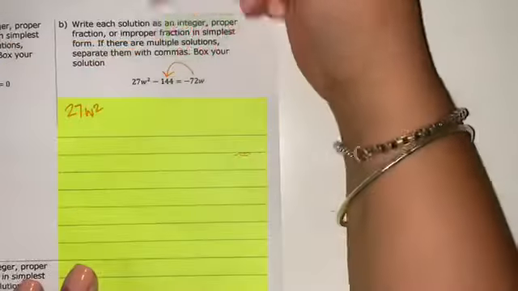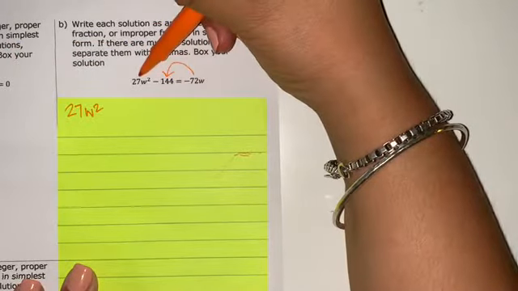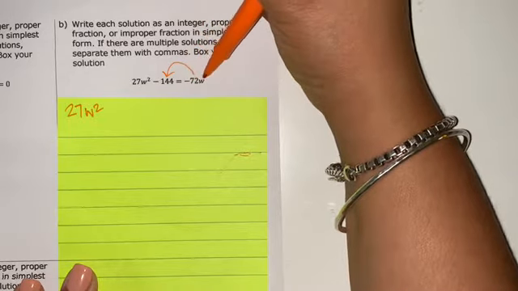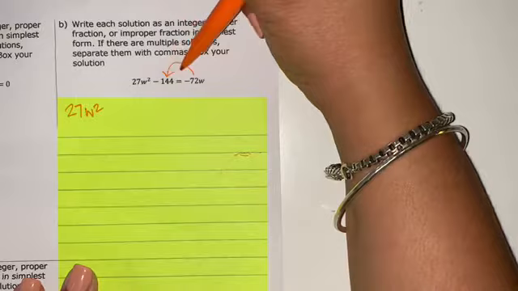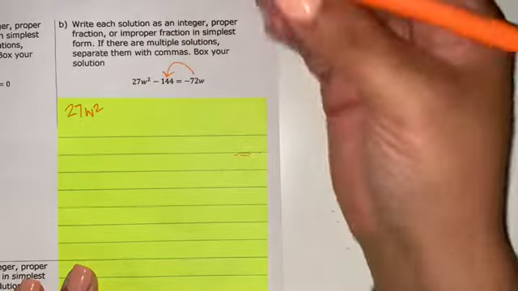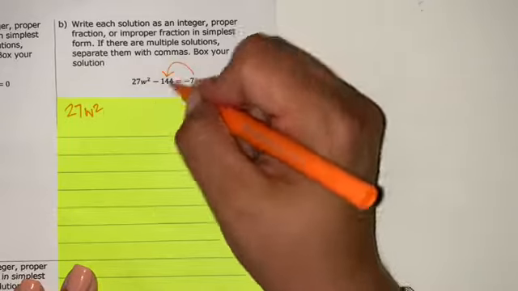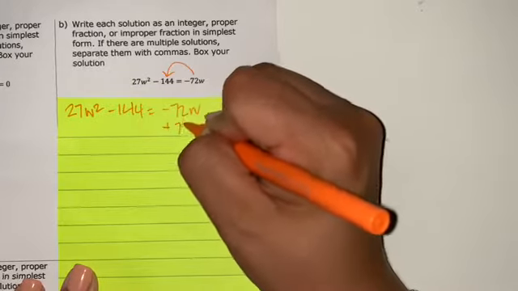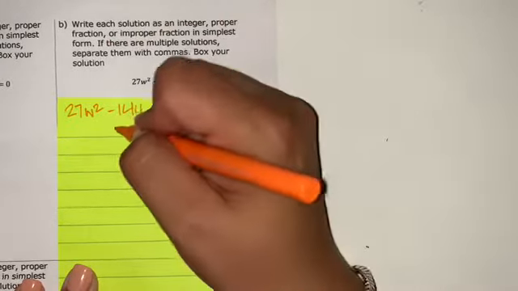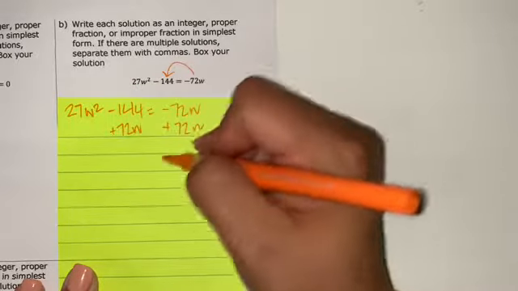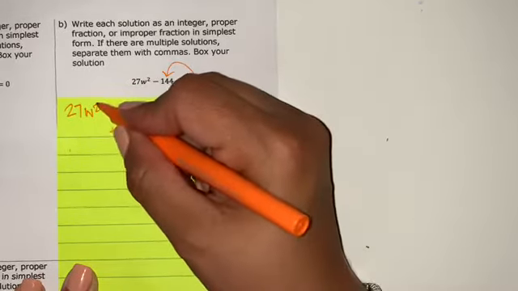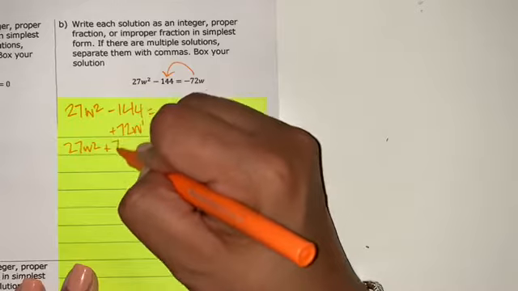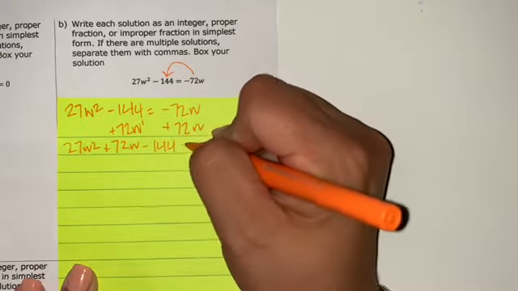Okay. In this example, 27w minus 144 equals negative 72w. You need to move this over to the left because we want it to be a trinomial. We want this to be equal to 0. So let's see what this is going to look like when we move it over. You're going to add 72w to both sides. Remember, it's from high to low based on the exponent. So it's 27w squared plus 72w minus 144 equals 0.